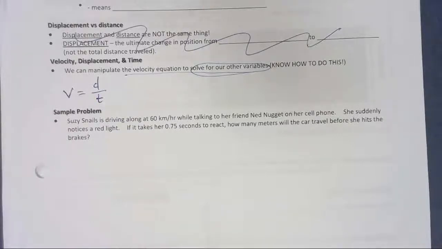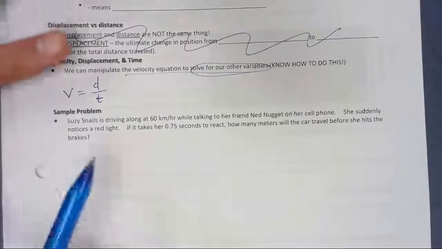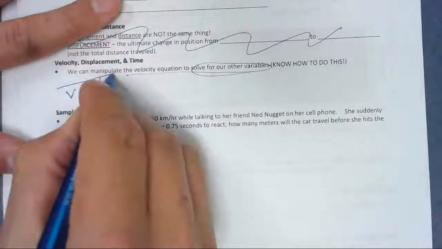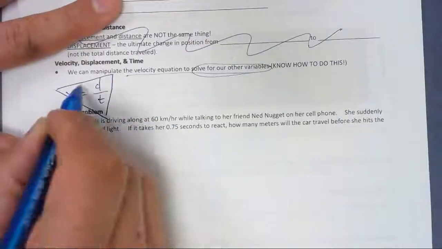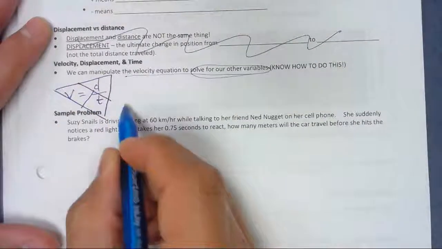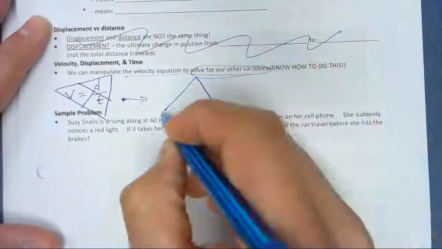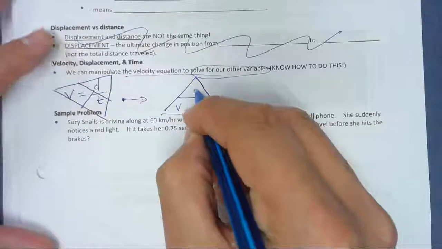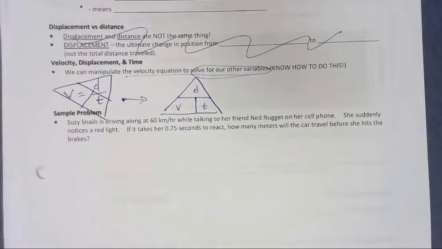So you can do that using algebra. If you're good at algebra, that's great. If you're not, there's a shortcut that your math teacher may have taught you, and that's the triangle method. Basically, imagine a triangle right here on top of this equation. The D would be at the top of the triangle, the T and the V at the bottom. If you want to redraw that to make it look a little better, the triangle looks like this: D at the top, V and T at the bottom. So basically how we use this triangle is whatever variable you're trying to solve for at the moment, you just cover that one up, and the other two tell you what to do.